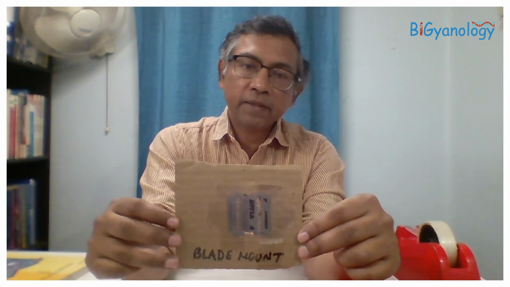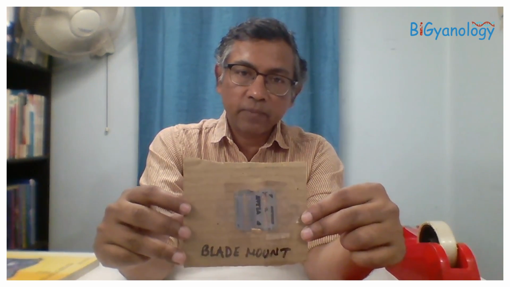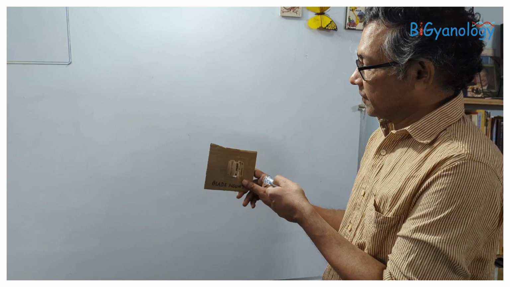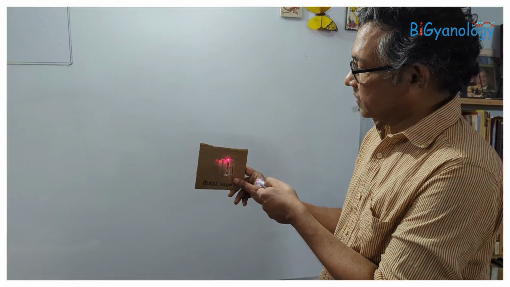This produces a single slit, and we can see a single slit diffraction pattern with this very simple setup. However, it needs some practice doing it with the blade.